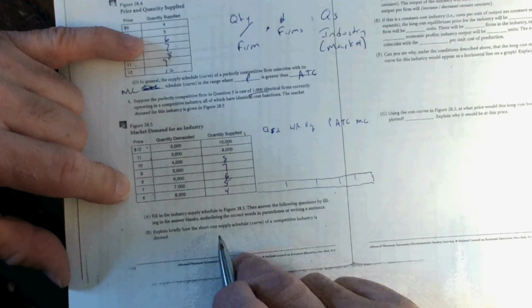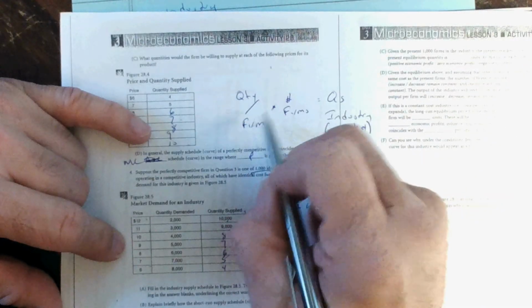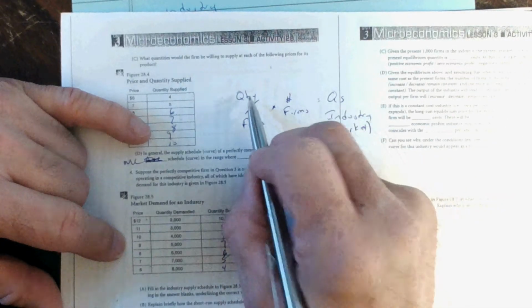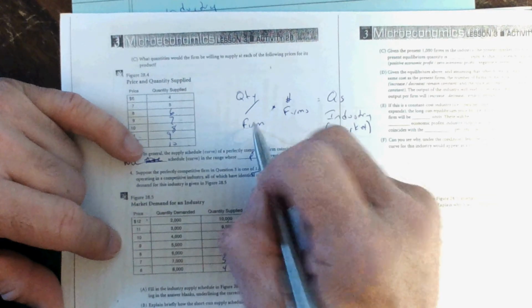Explain briefly how the short-run supply curve of the competitive industry is derived. It's derived by taking the amount produced by each firm, multiplying by the number of firms. And we find the number produced by each firm by finding where price equals marginal cost.